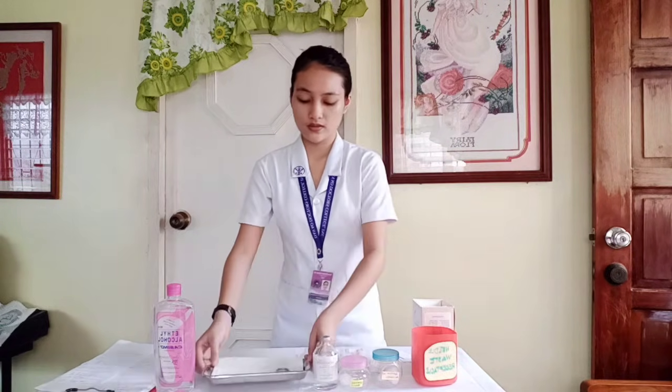I have a hypodermic tray and forceps, and most importantly, I have waste receptacles here. This is where I will dispose the used needles and syringes so as to avoid needle prick injuries.